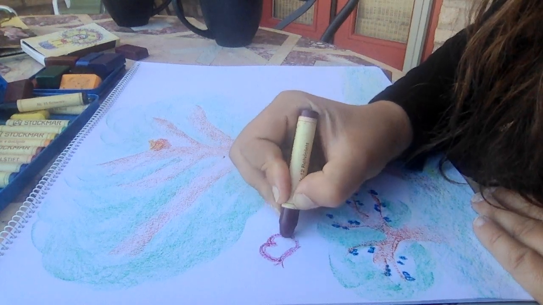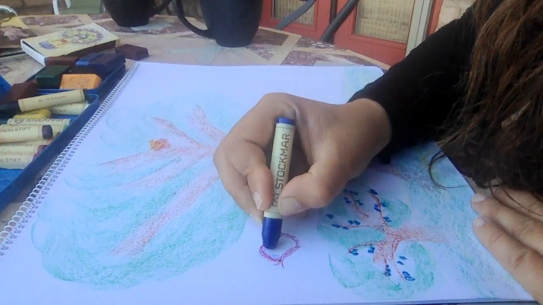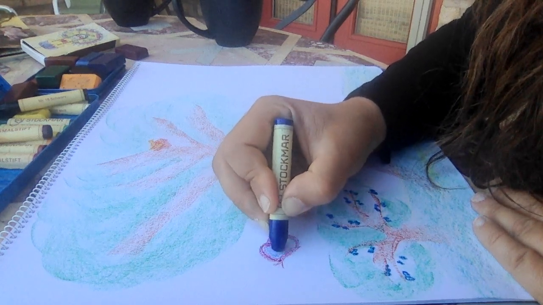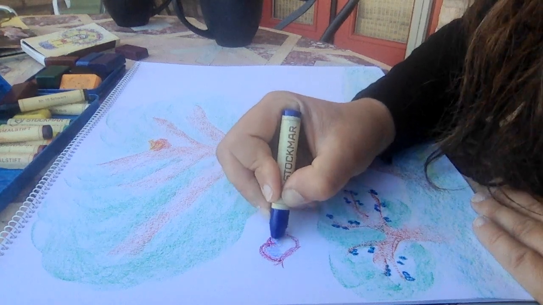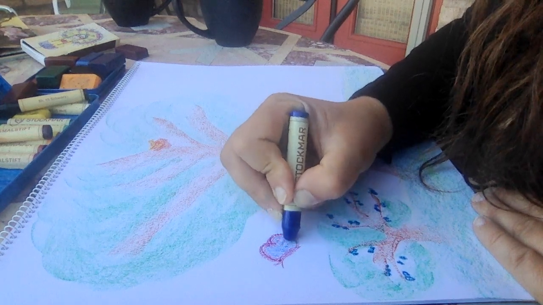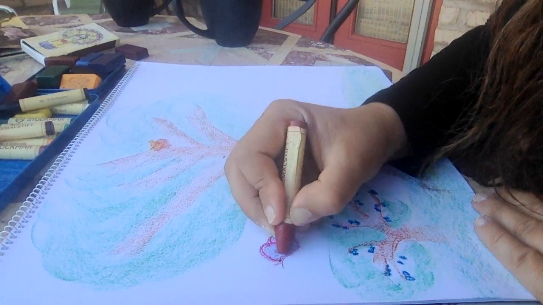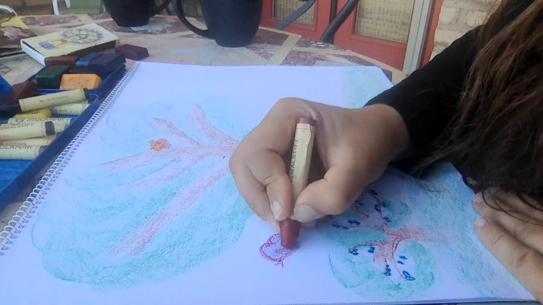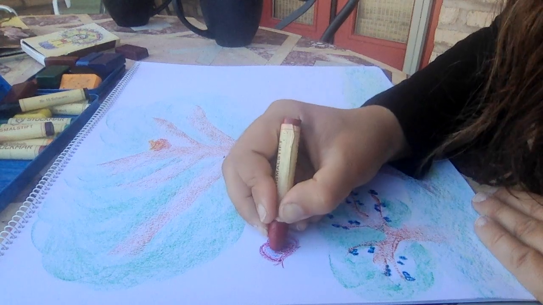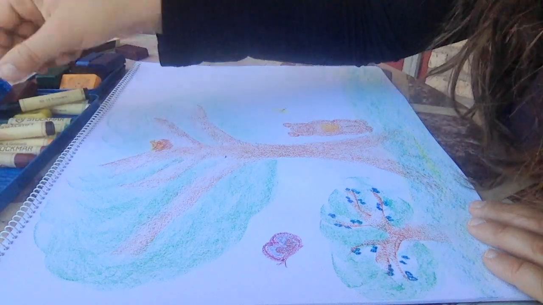And I'm going to put a pattern on the butterfly wings. You can make the butterfly any color you want. Red in here. All right, I've got my butterfly.